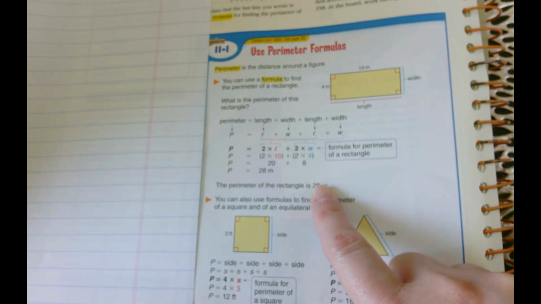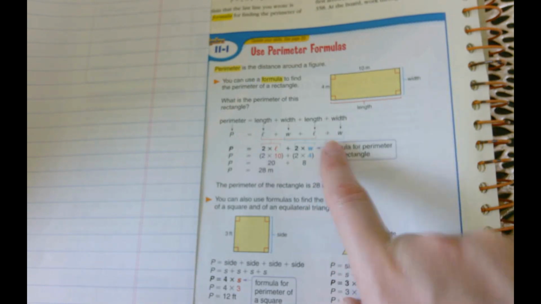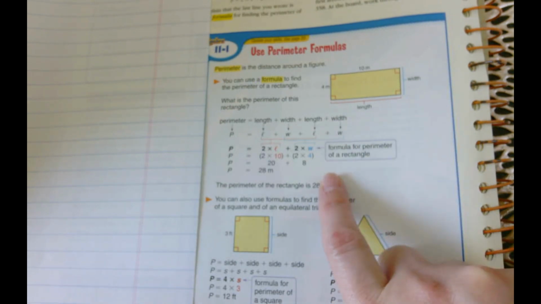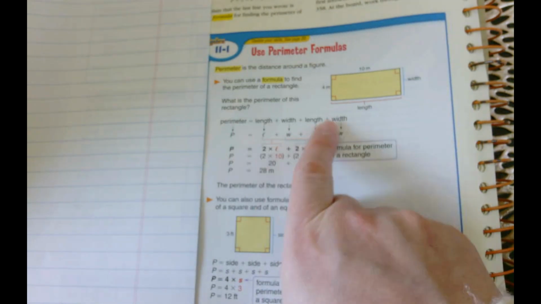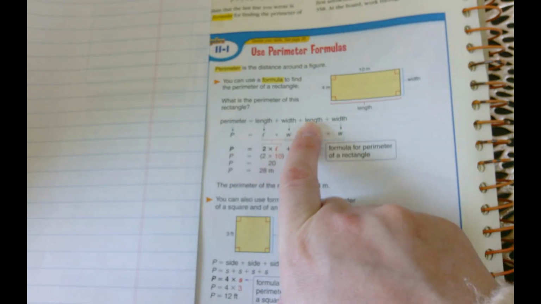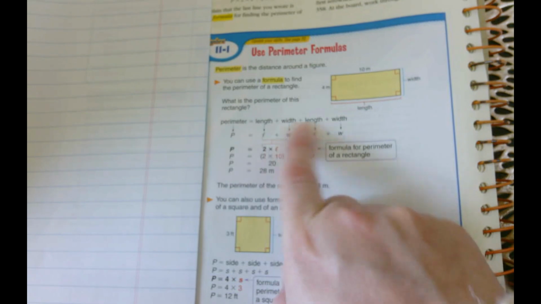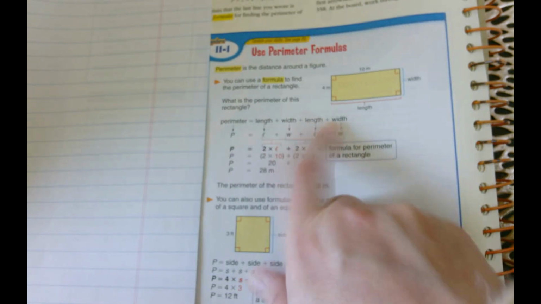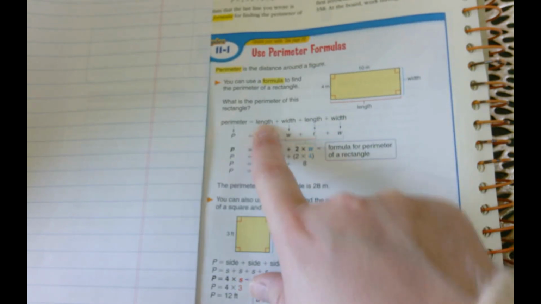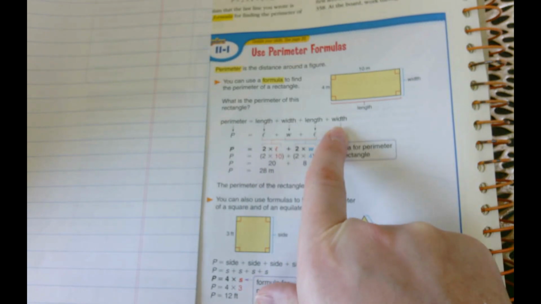So what I like about this is it really shows you how to go through and figure out what the formula of a perimeter would be. So something that you probably know or you are probably thinking right away is this first formula. So it says perimeter equals the length plus the width plus the length plus the width.